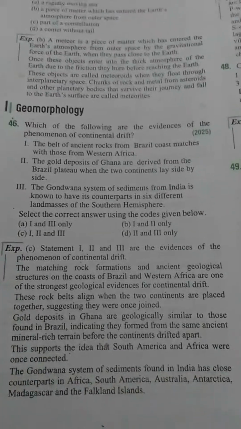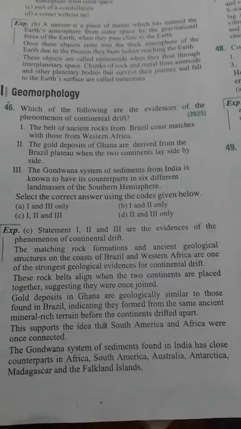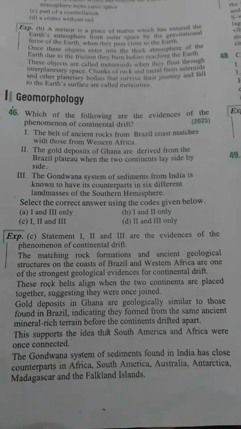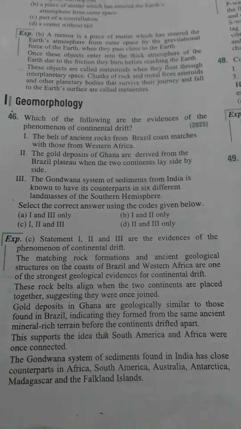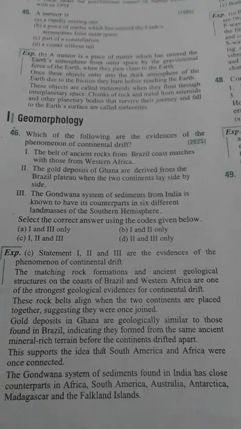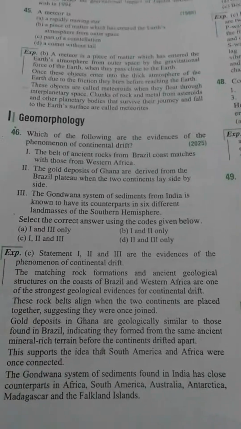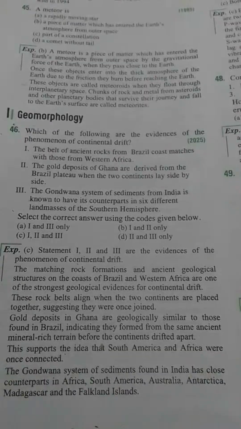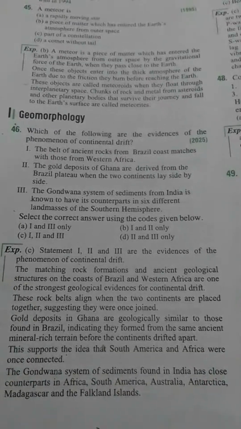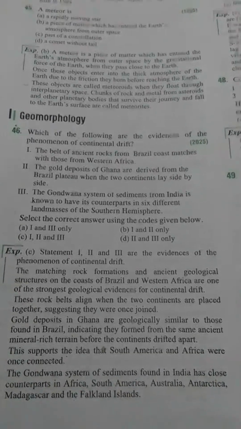The gold deposits of Ghana are derived from the Brazil plate when the two continents lay side by side. The Gondwana system of sediment from India is known to have its counterparts in 6 different land masses of the southern hemisphere.